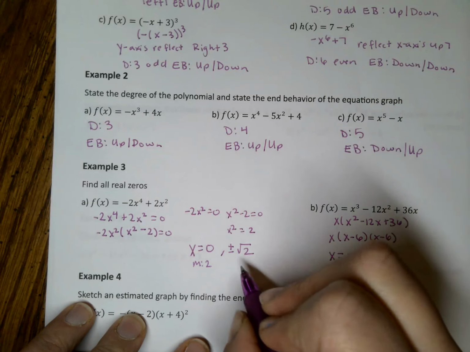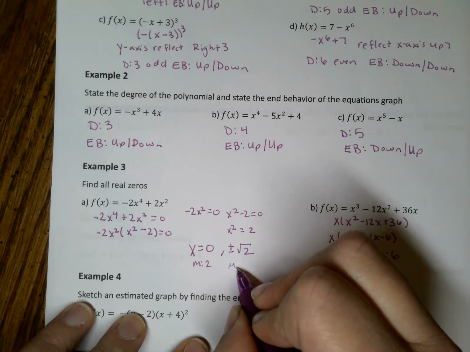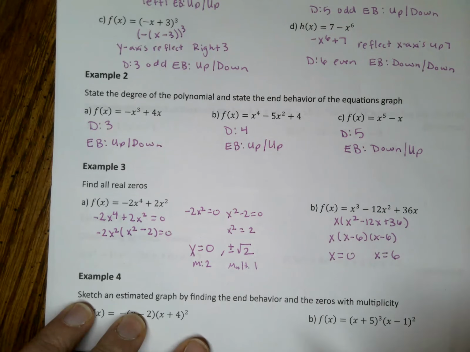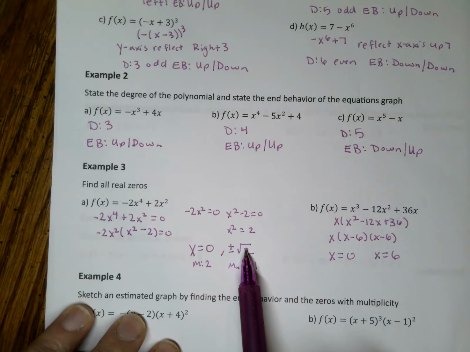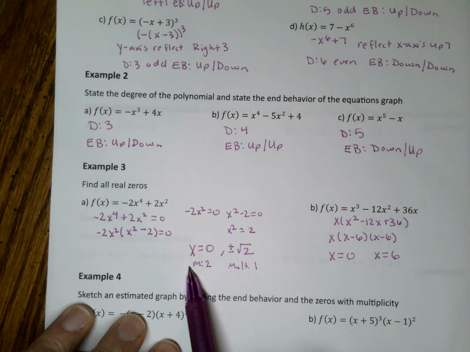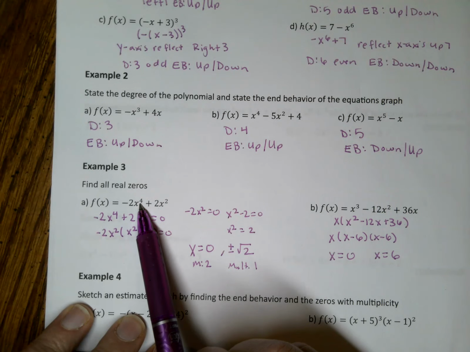Or you could write multiplicity. Both of these only happened once, so this would have a multiplicity of 1, each one of those. Now your multiplicities, so I have 2 right here. I have 1 for my positive and 1 for my negative. Your multiplicity should always add up to your degree.